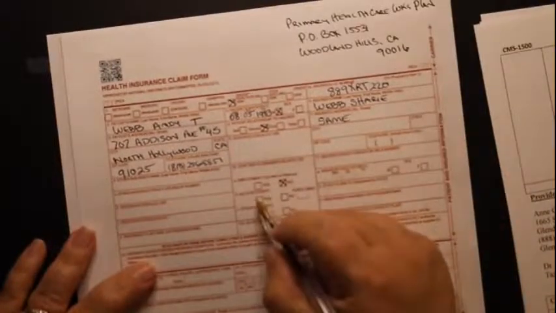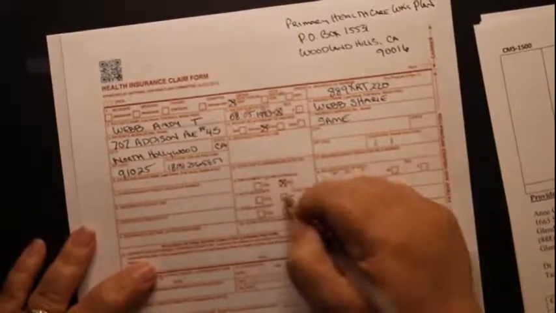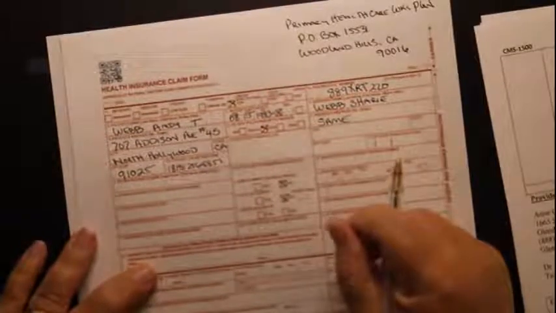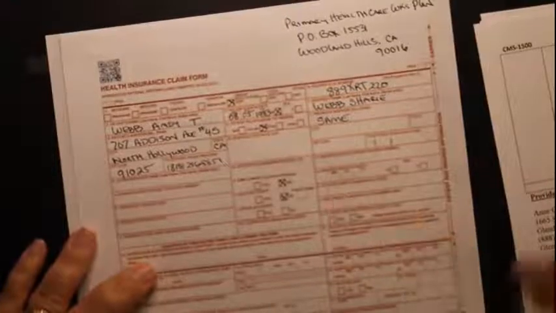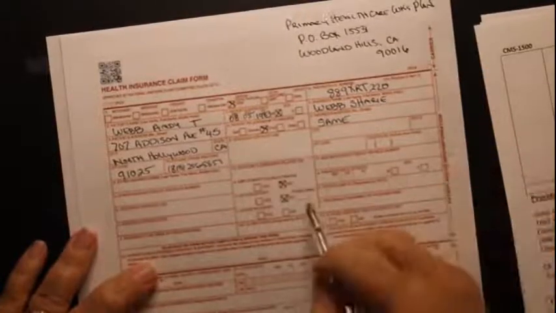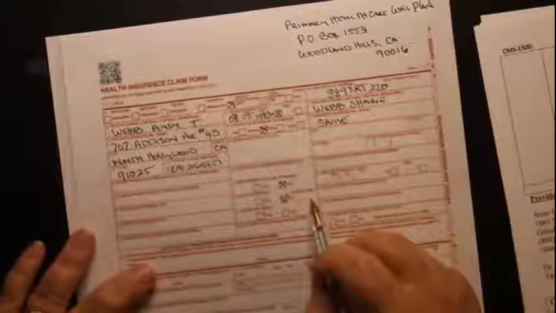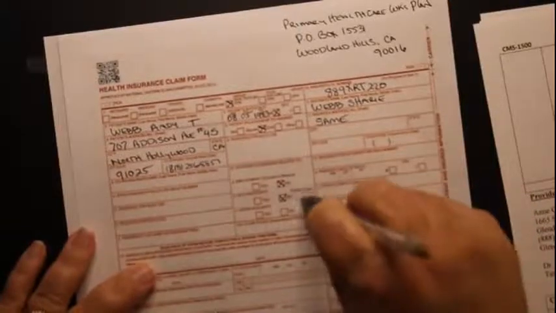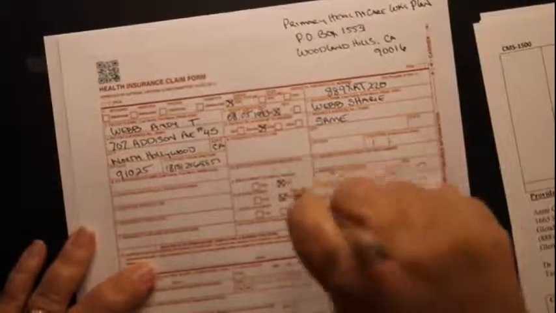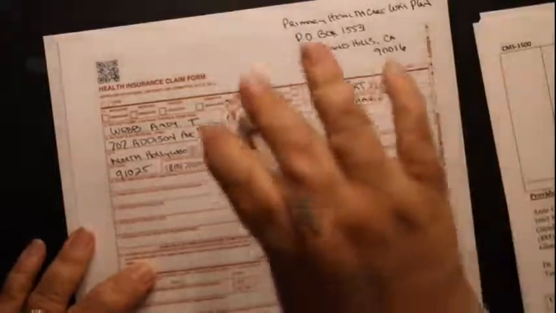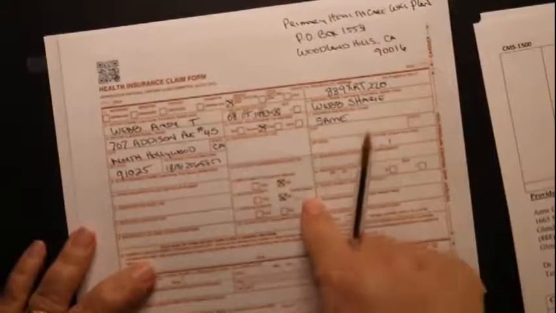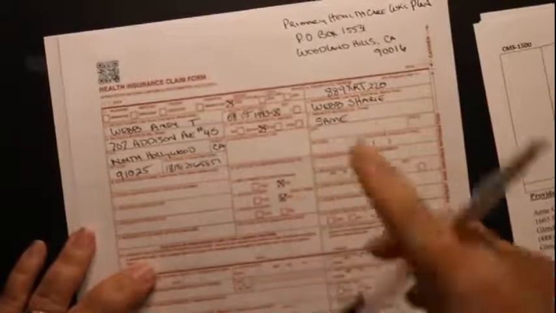If it's an auto accident, yes or no? It's no. But if it was yes, what do you think they're going to ask you to do? To bill the insurance company, the auto insurance. And here, if it was auto accident related, you would need to put the abbreviation of the state where the accident happened, not where the insurance company is or where they live. So if it happened in Arizona, we would put that state here.